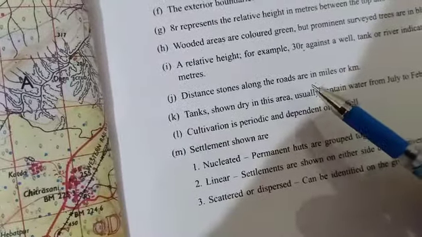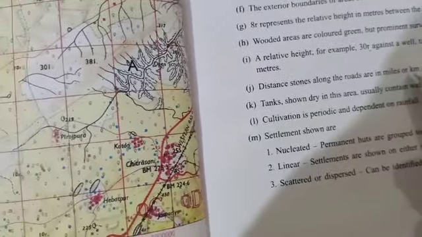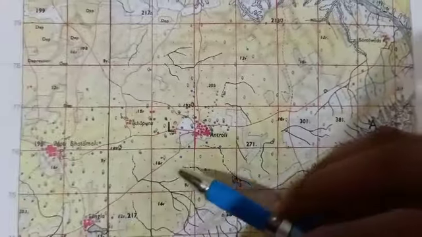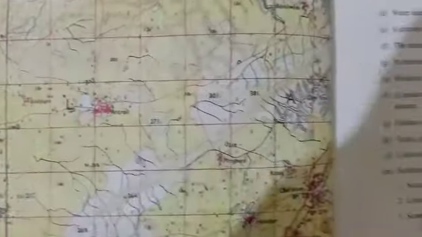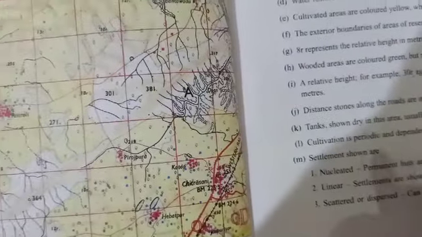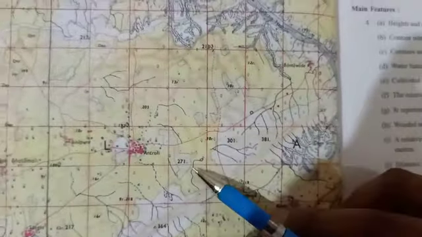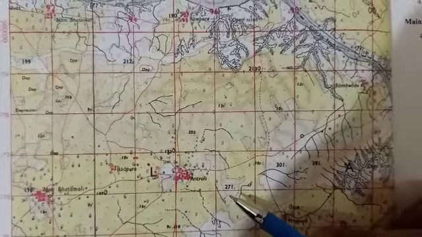Distance stones along the road are in miles or in kilometers. On the road areas, sometimes we can see the length of the road represented by using distance stones, but it is not found in this map. It is normally found elsewhere.